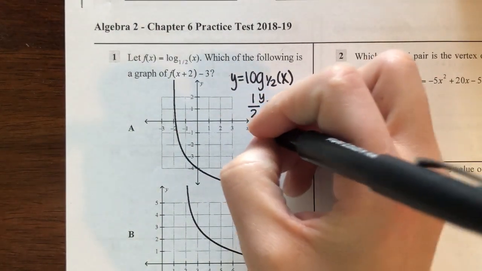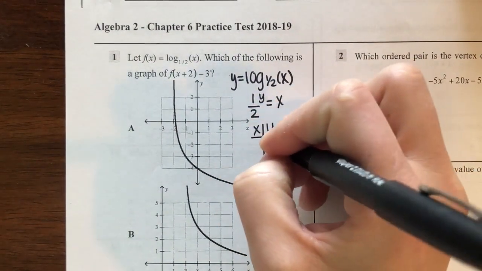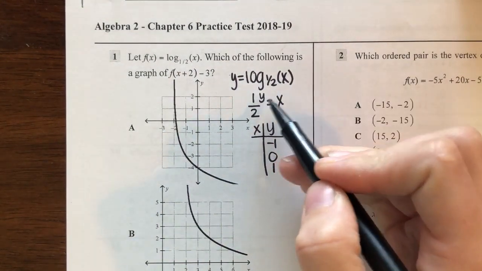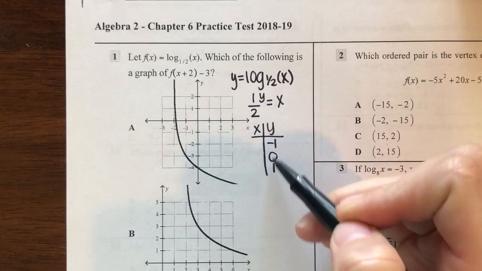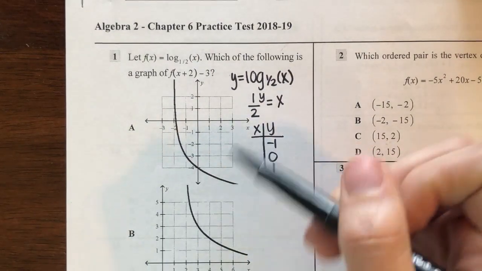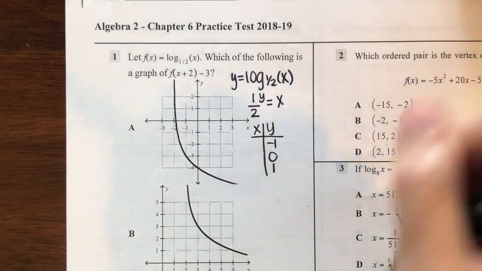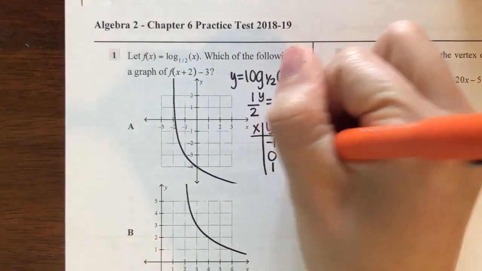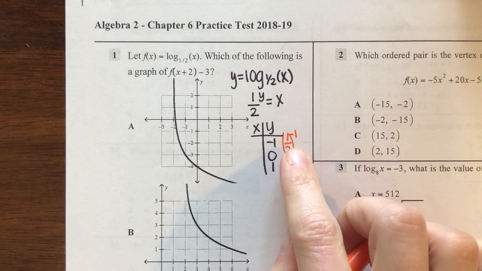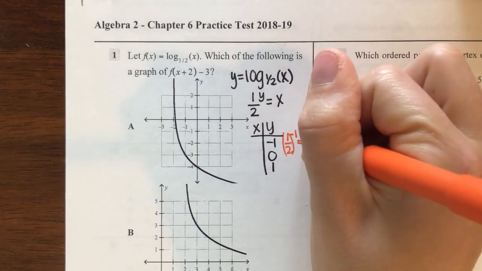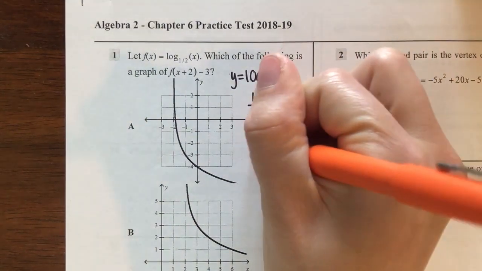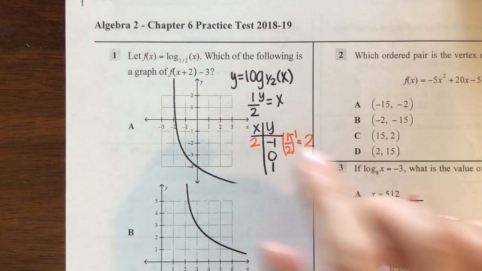So what I do now is I create a table and I'm gonna plug in -1, 0, and 1 for y to get x values, and these three values will be part of my graph on my A, B, C, and D here. So I'm gonna plug in -1 for y. So if I plug in -1 for y, it's 1/2 to the -1 power, and that's going to flip this fraction or the reciprocal, which is 2/1 or 2. So my first point is 2, -1.